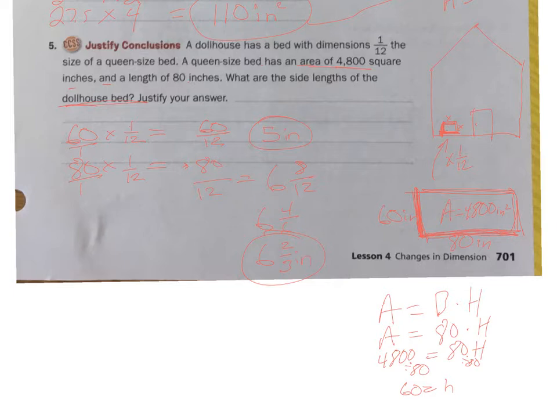So this little bed is going to be 5 inches by 6 and 2/3 inches, when the real queen is 60 inches by 80 inches. And we can see how this is 1/12 the size. Okay? You had to do some figuring of different things before you could get the answers. Alright, let's go to page 702.